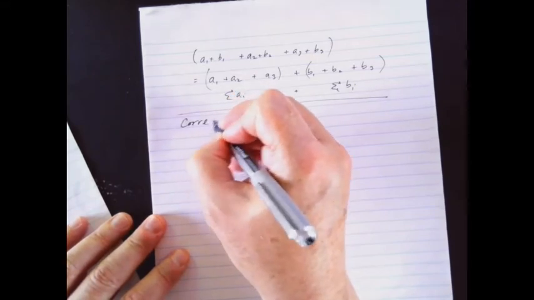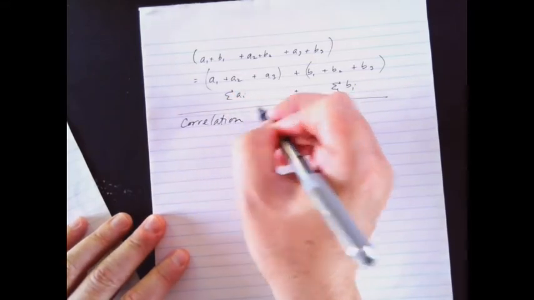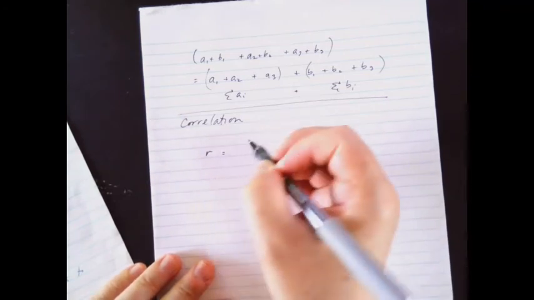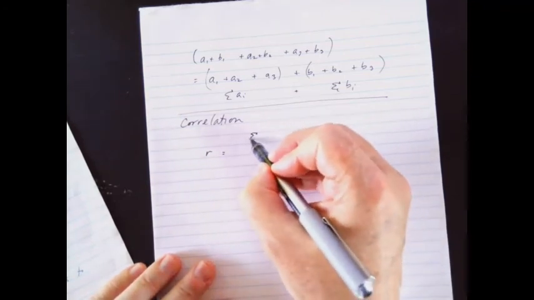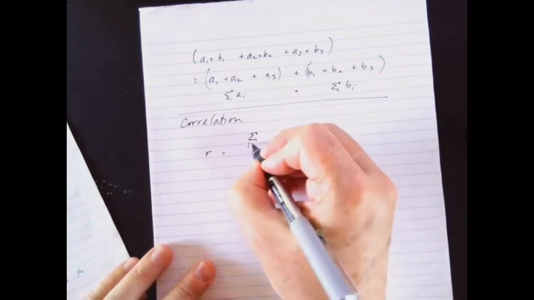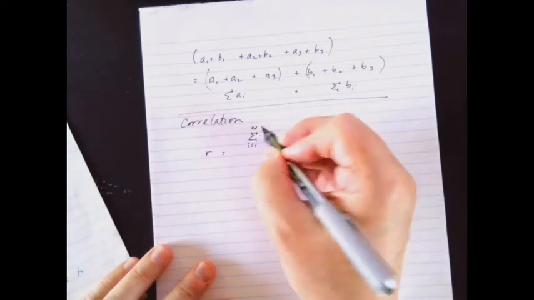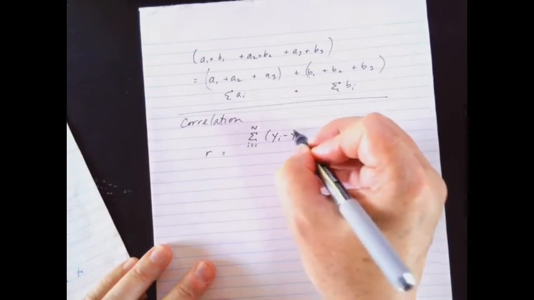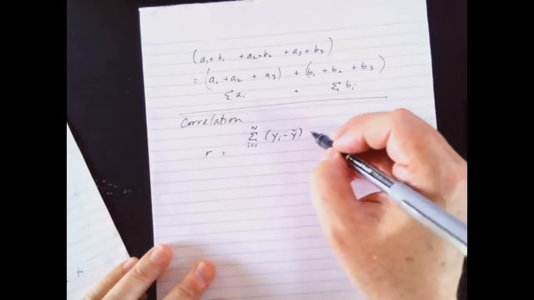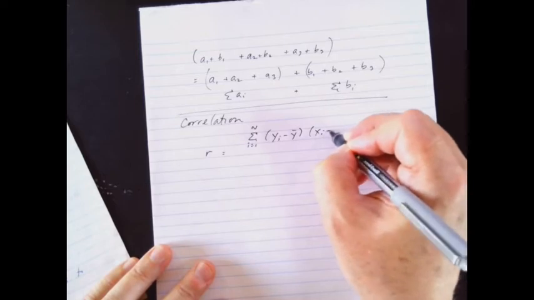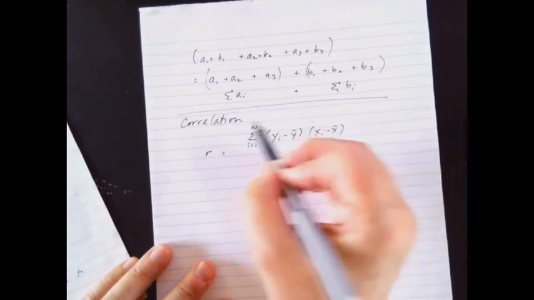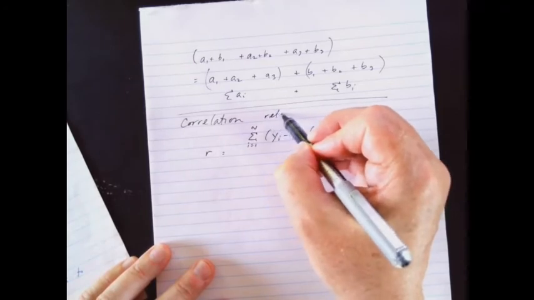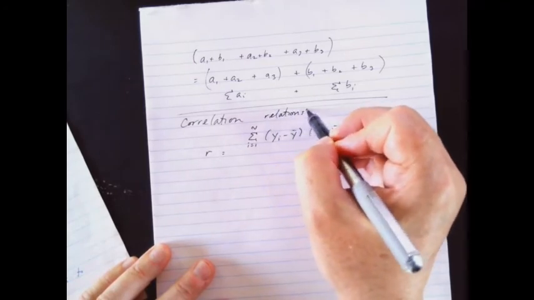Our next concept is correlation. And here we have a formula, r equals the sum from i equals 1 to n. All right, so we have deviations around y, and now we're going to have deviations around x. So correlation always refers to the relationship between 2 variables.